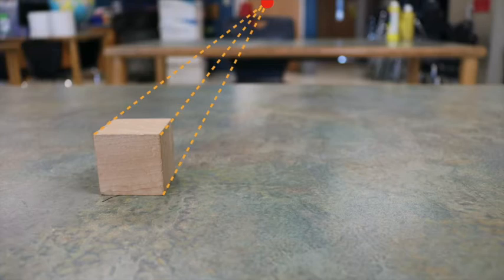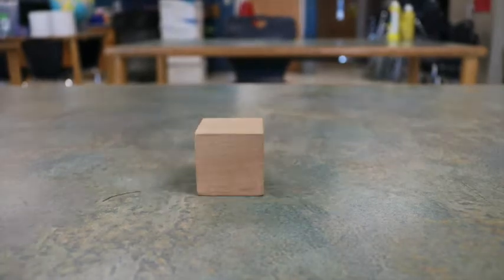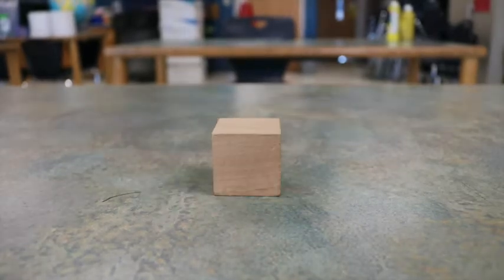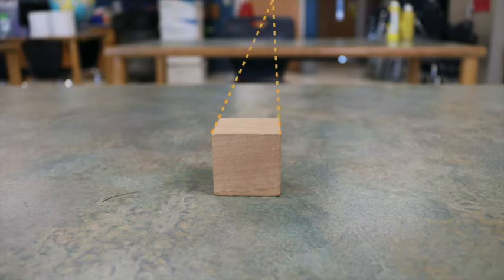So if we move this cube and look for our vanishing point now, we can see that it's pretty much in the same place. So the reason this happens, the reason it worked in the drawings and the reason it worked in these pictures, is the camera didn't move. So the perspective never changed.